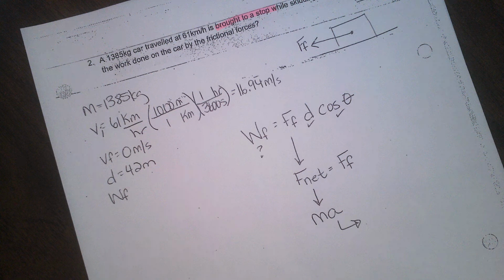Given what I have, VF, VI, and D, which one? Look at your formula sheet. Which one? You're really close.